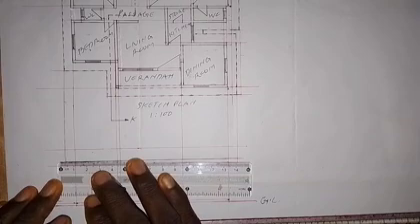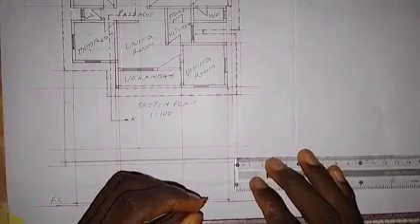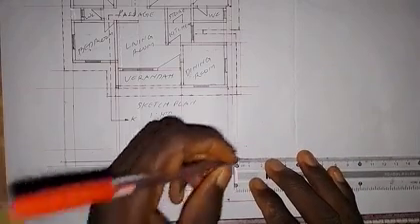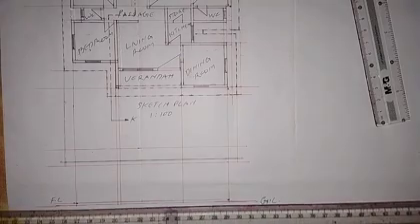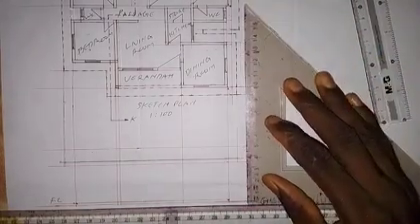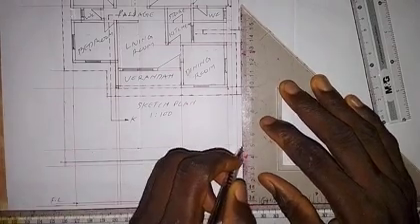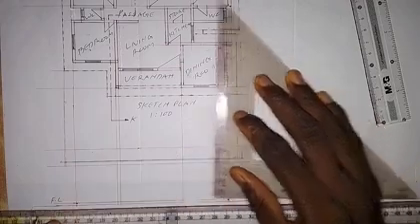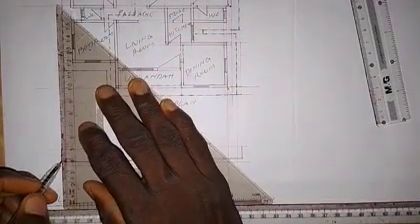So 4 millimeters from here. So this is 4 millimeters. Then from here, I will take 4 millimeters. Okay, so then we are going to make this a thick line from here to here. And then we also make this a thick line from here to here like this. Okay, so that's the roofing material.